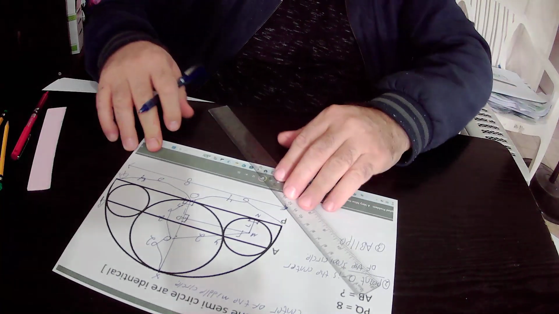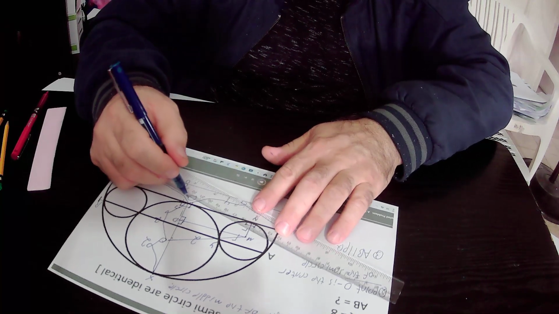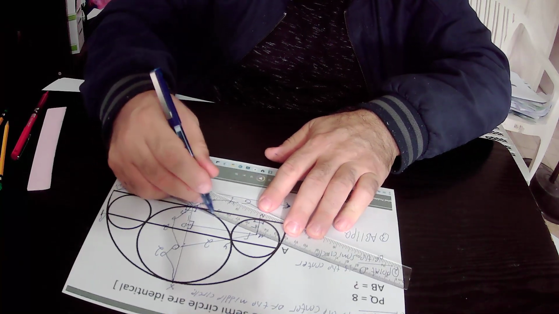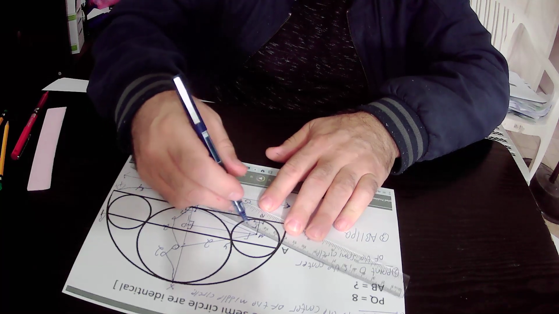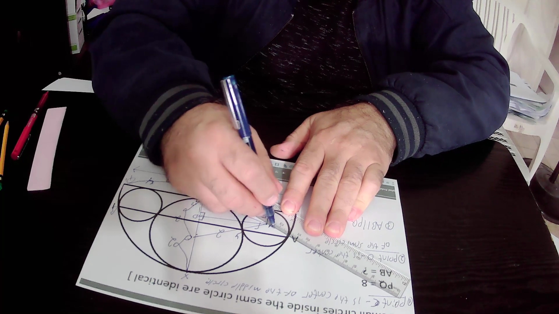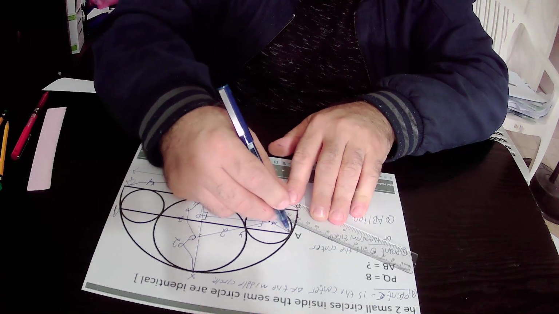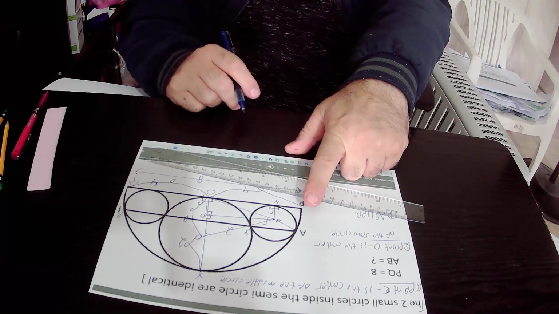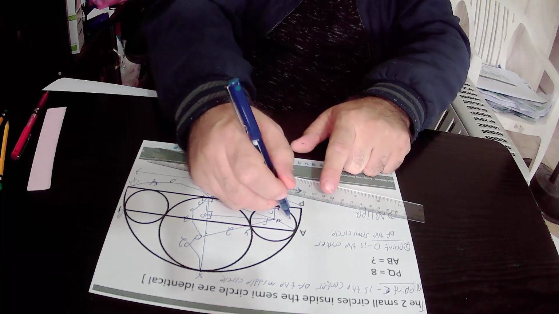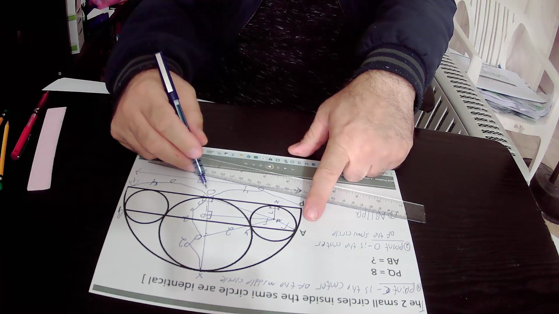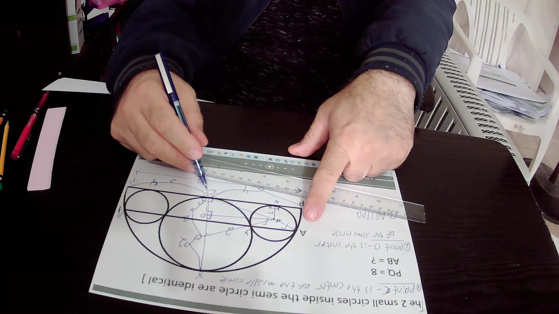We know that MA is the radius of the small circle, that is to say it equals R, and AO is the radius of the semicircle, that is to say it equals 4.